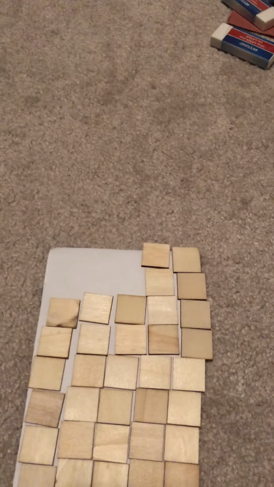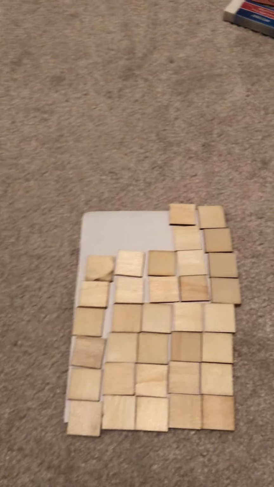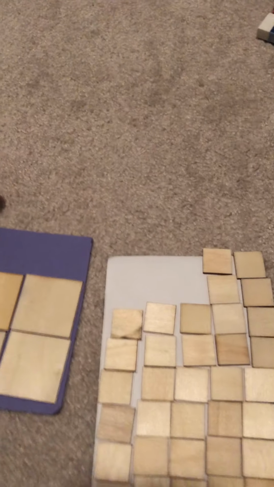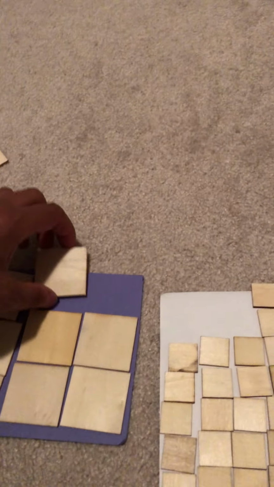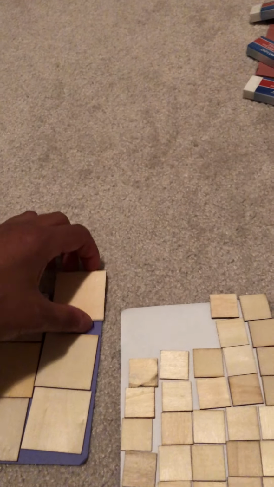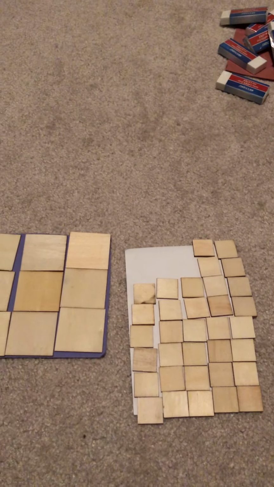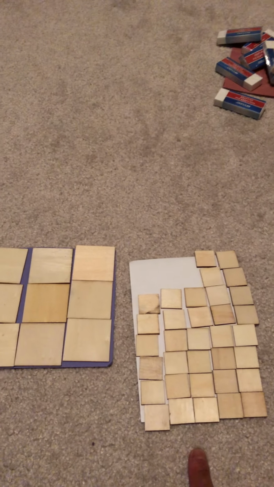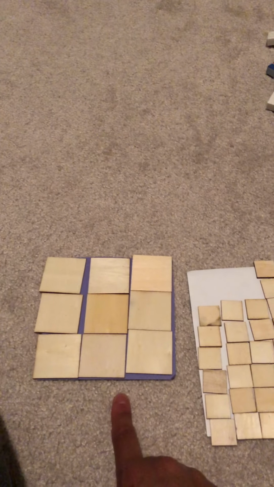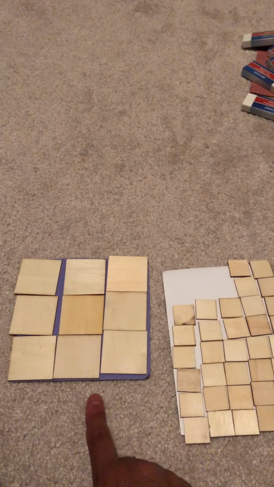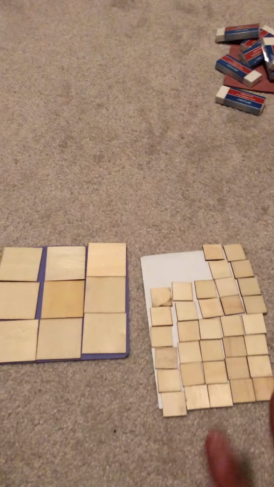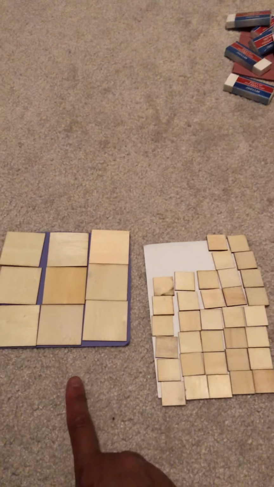Comparing this rectangle and this rectangle. Sorry, the tile just flew off. You know, yes, this is a little bit longer, but you have 40 wooden tiles here and 9 wooden tiles here.